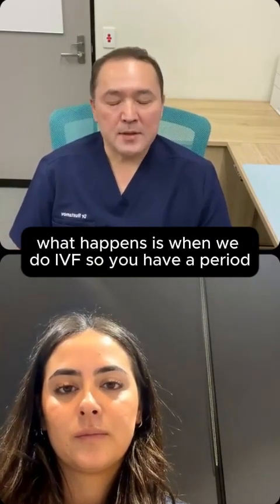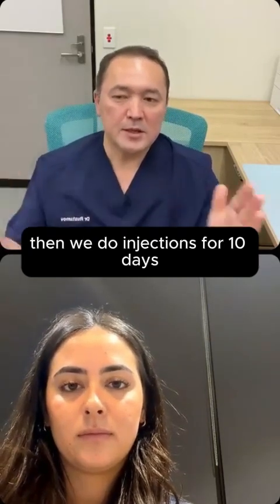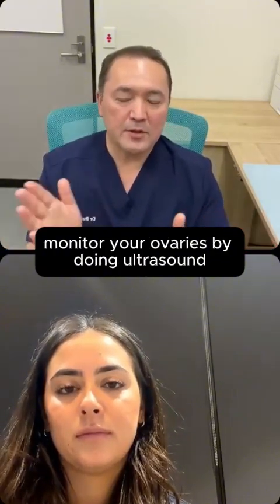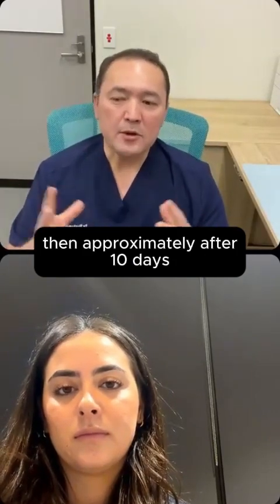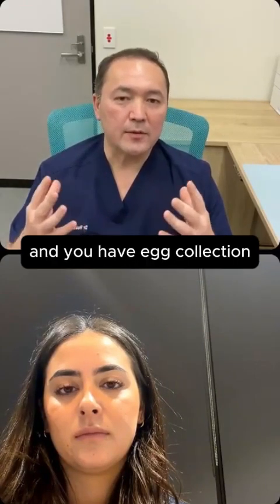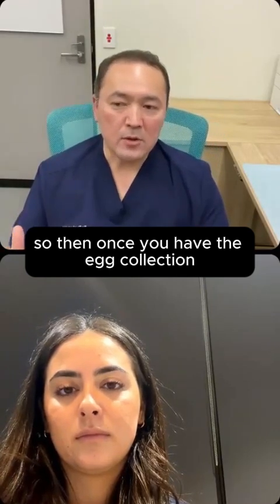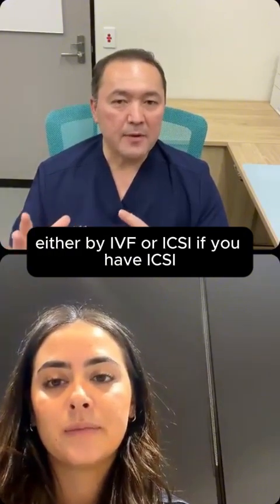So what happens is when we do IVF, you have a period, then we do injections for 10 days, monitor your ovaries by doing ultrasound scans and blood tests to check how many follicles responded to stimulation. Then approximately after 10 days, you have a trigger shot for maturation of the eggs and you have egg collection. Once you have had egg collection, all these collected eggs will be inseminated either by IVF or ICSI.